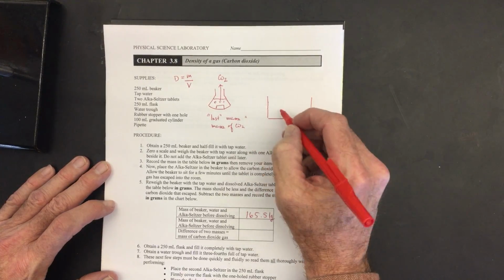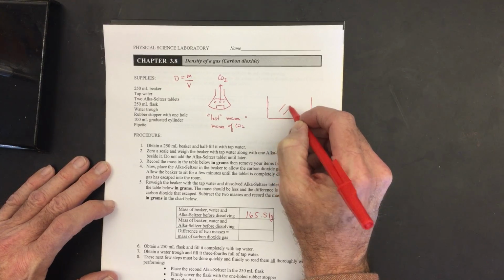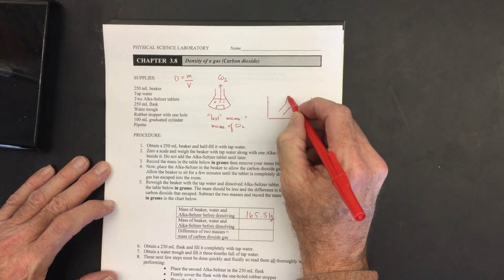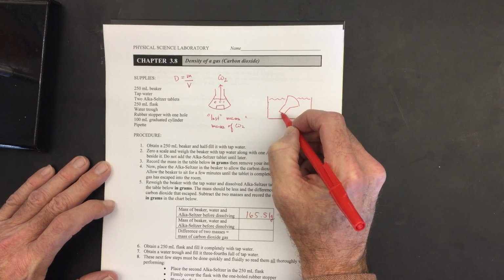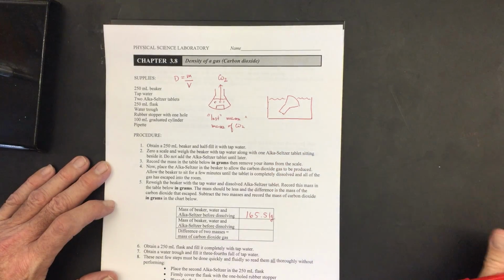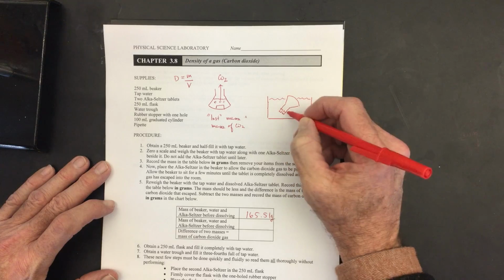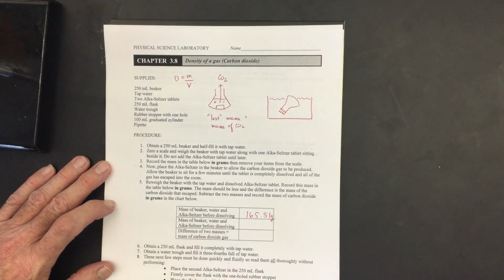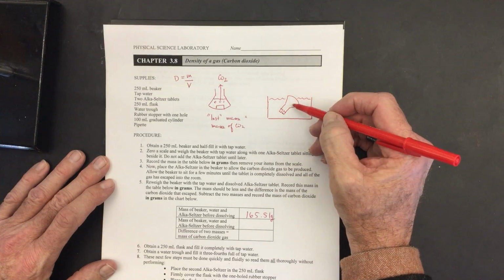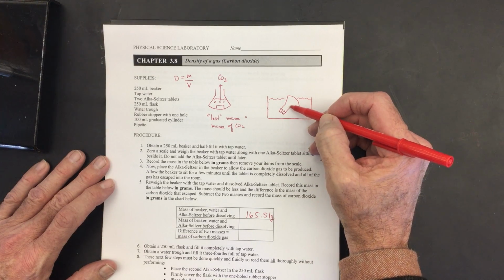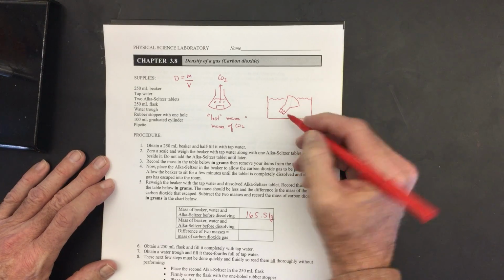Okay, and what I'm going to do is I'm going to have this flask upside down in the water. It's going to have a little hole in the rubber stopper like this. So that means the gas will be collected because the gas is going to be bubbling upward. So as the gas bubbles upward, it's going to be collecting up here, and it's going to be actually pushing the water out.